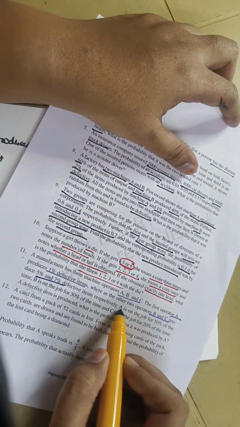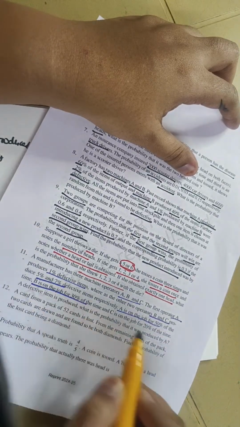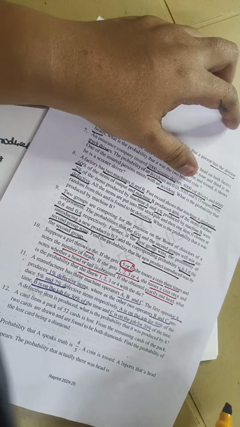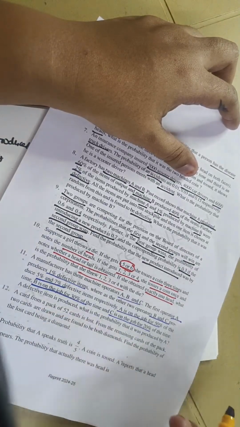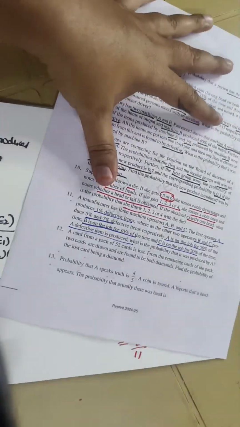A is on the job for 50% of the time, B is on the job for 30% of the time, C is on the job for 20% of the time. A defective item is produced. What is the probability that it was produced by A?